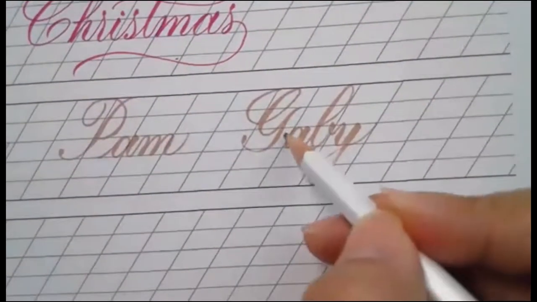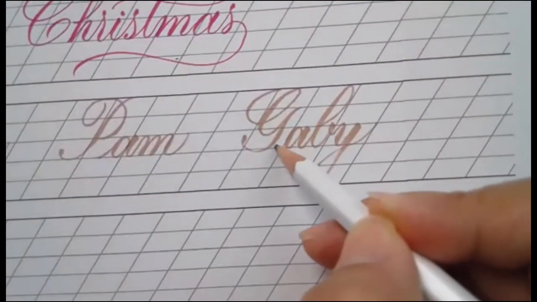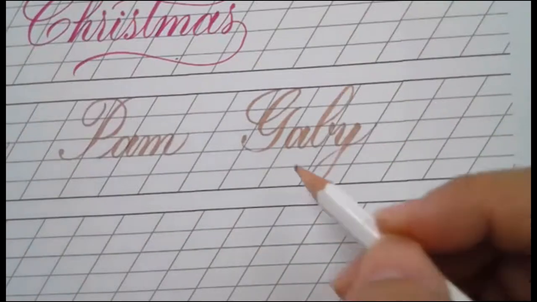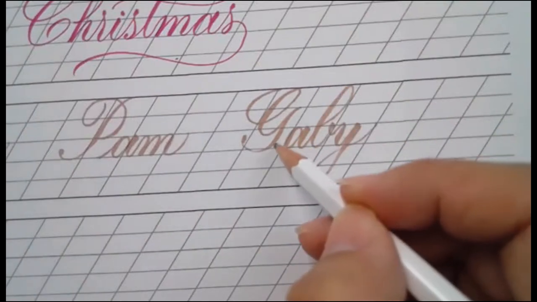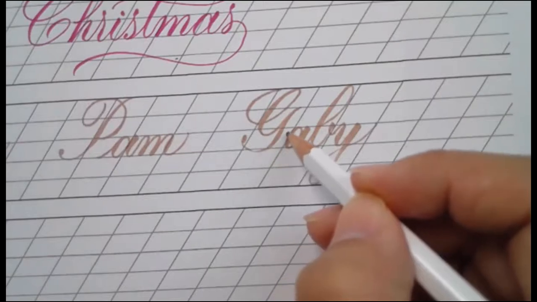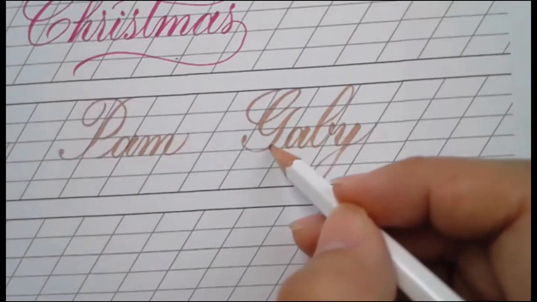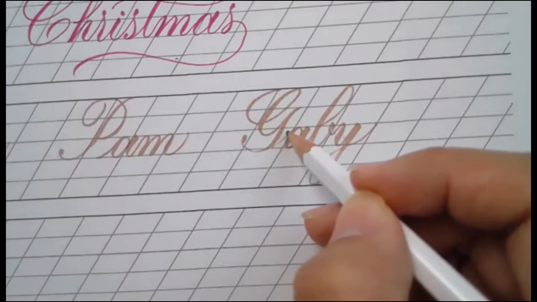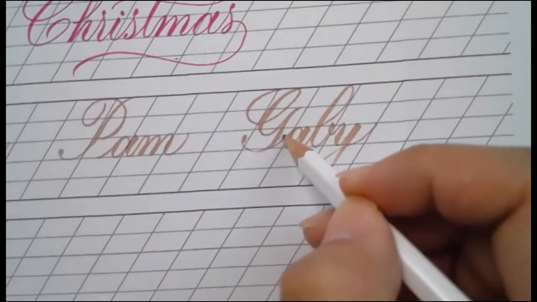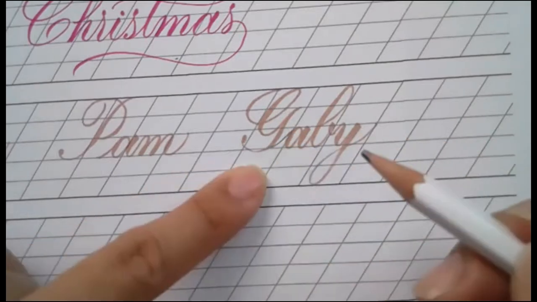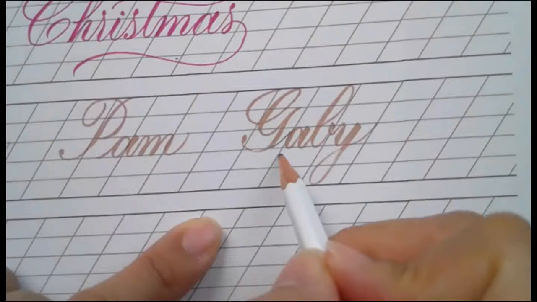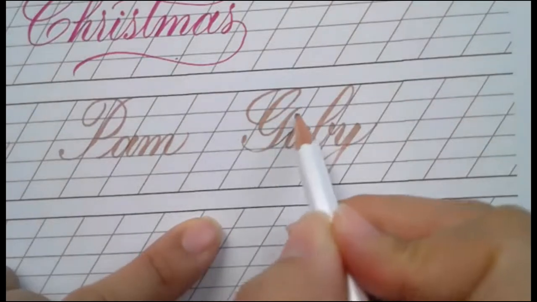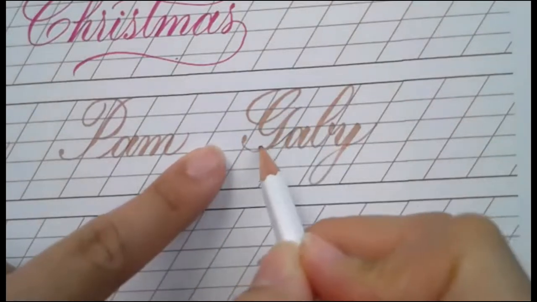Now, here's a thought that I have. If you do add an entrance stroke, you don't want to connect them. I know that sounds funny because I just said keep the spacing the width of your entrance stroke, but look what happens if I did connect them together. It may look fine, but that's not the structure of this capital.